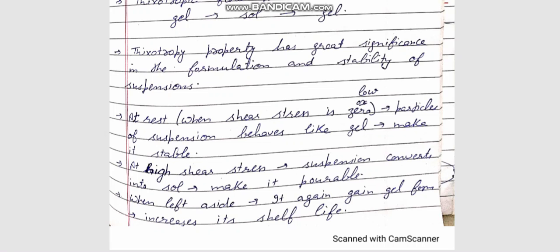The changing of form is helpful for stability, and it is also important to shake because in case of suspension flocks are formed, and formulations which have higher flocks are not of good use. Such a formulation, when finally left aside for future use, again converts into a gel form and it increases the shelf life of the product.